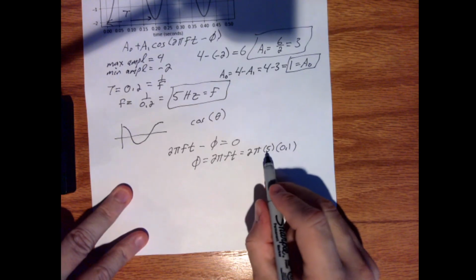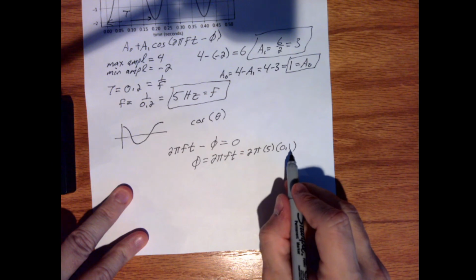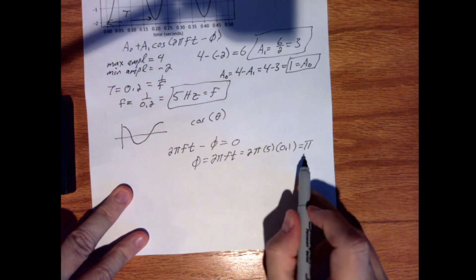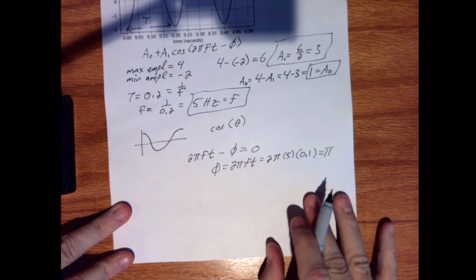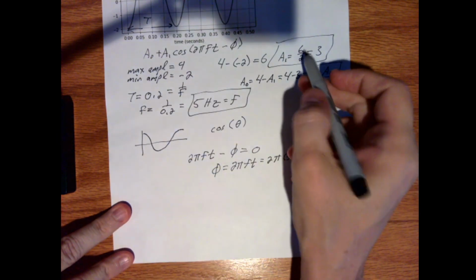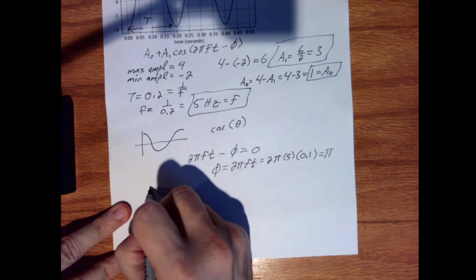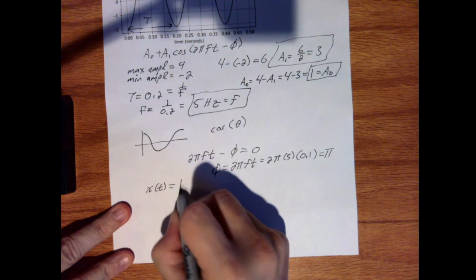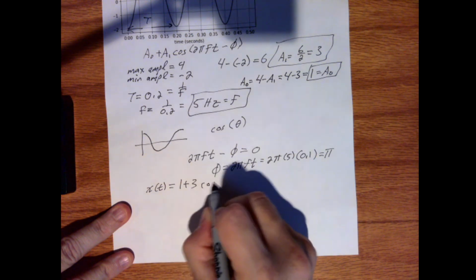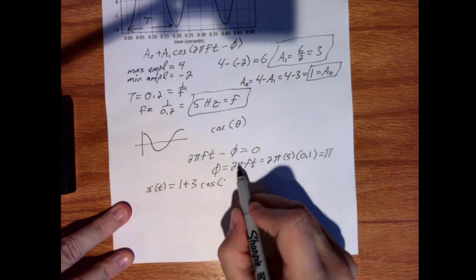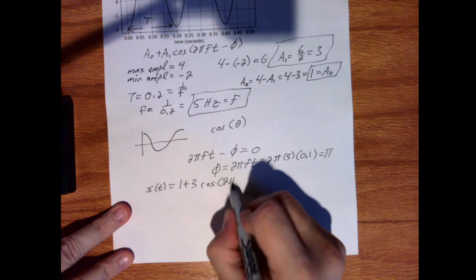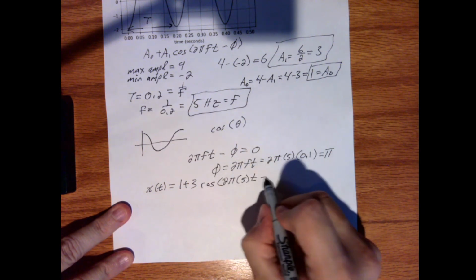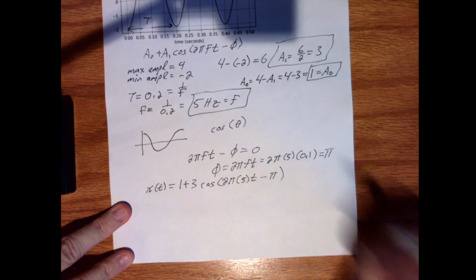So 2 times 5 is 10. 10 times 0.1 is just 1. So I get my phase shift is pi. So ultimately I have my x of t is equal to 1 plus 3 times cosine of 2 pi 5t minus that right there.